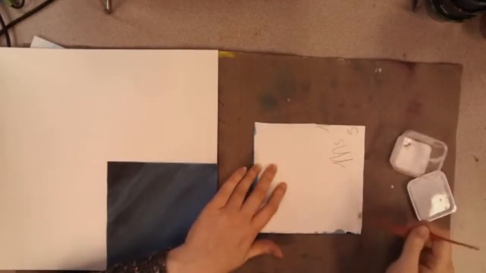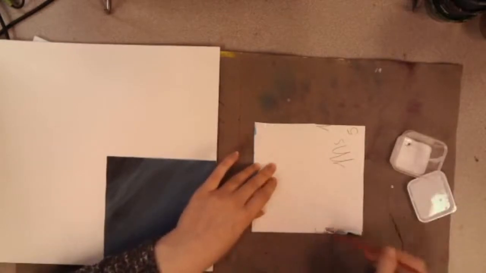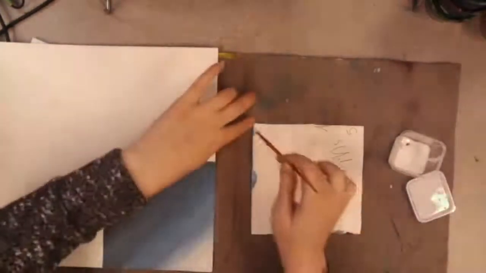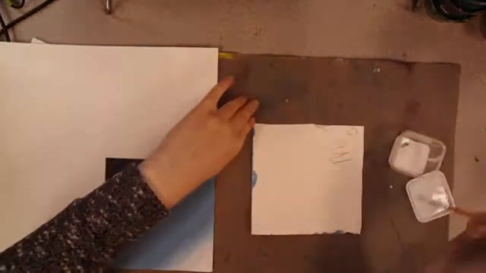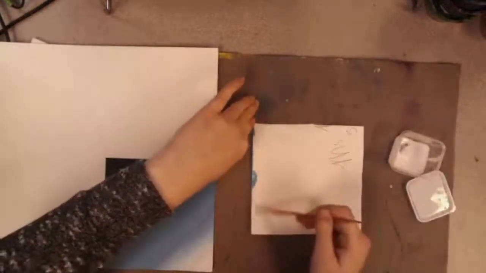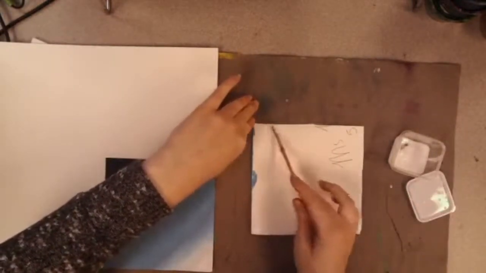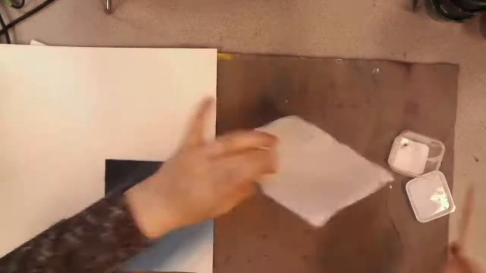Okay, so I'm just going around the edges with my glue. And like I said earlier, you don't even need to put glue in the middle. Do not put glue in the middle because that'll be a waste of glue and you don't really need it. All you need is glue right on the edges. If there's glue all the way around the edges, then your square will stick.